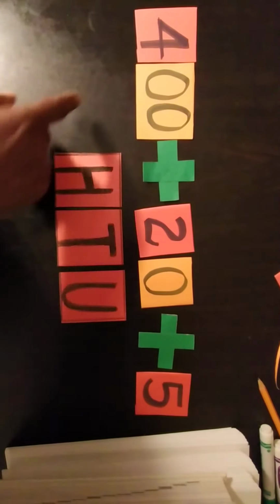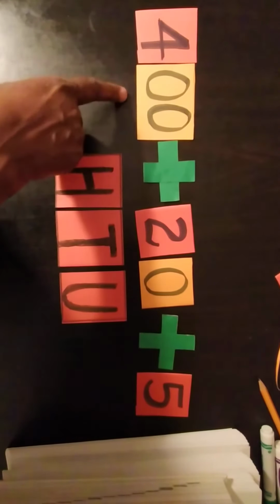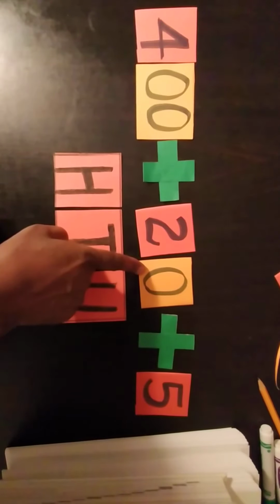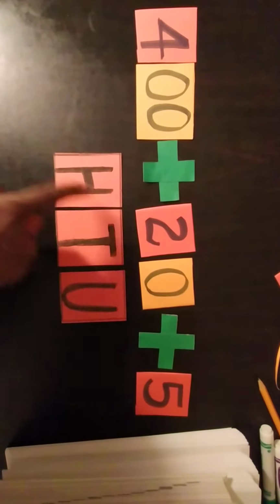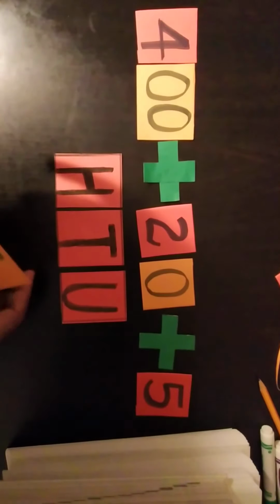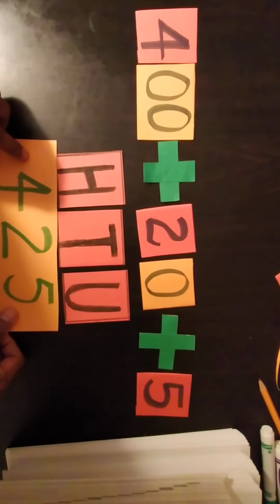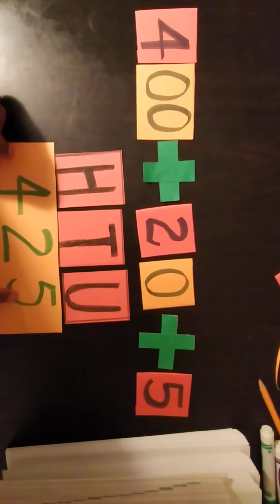As you can see, I have another number lined up in expanded form for you, 420 and 5. I know you have got it by now. You will have 4 in hundreds place, 2 in tens place and 5 in units place. Let's check out the number, 425.